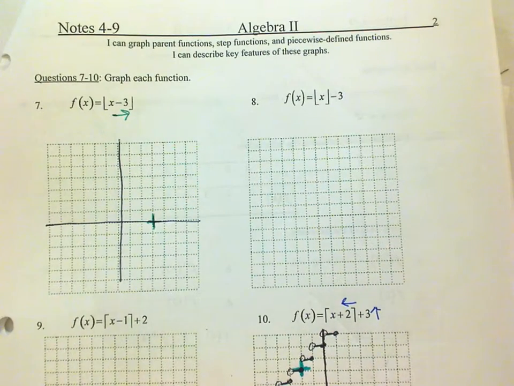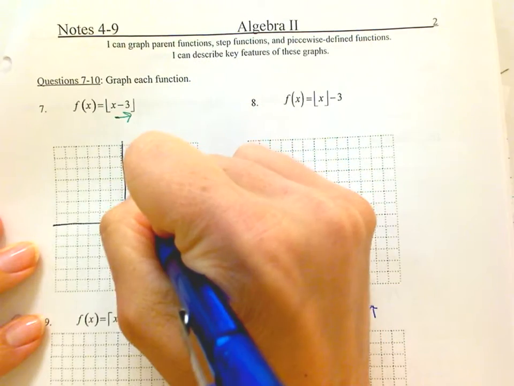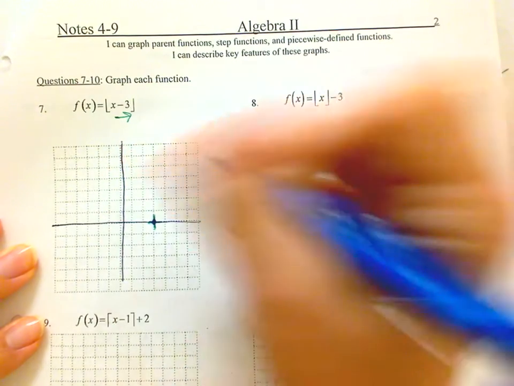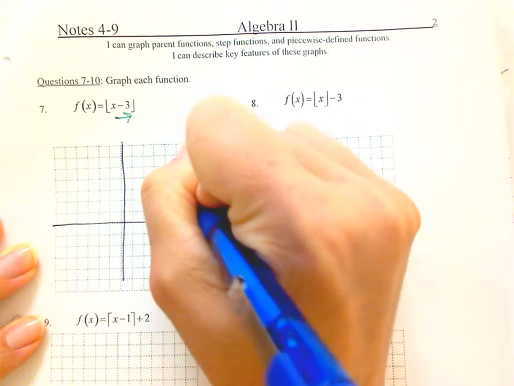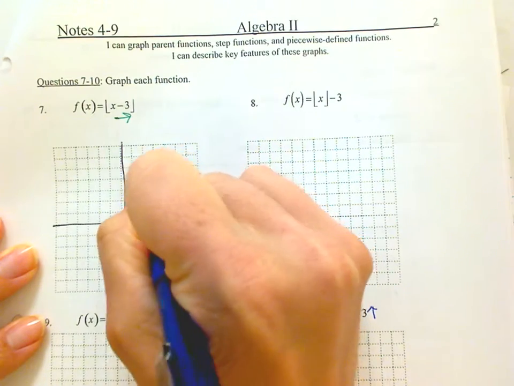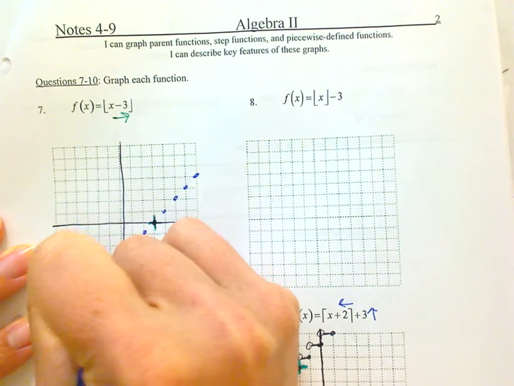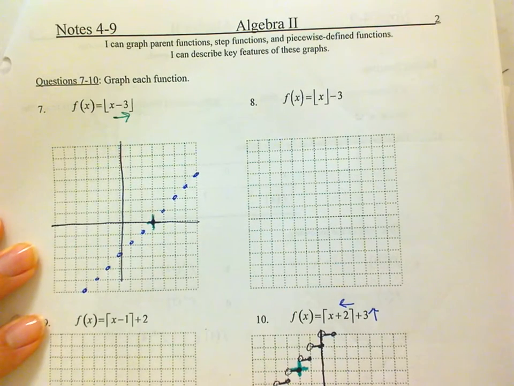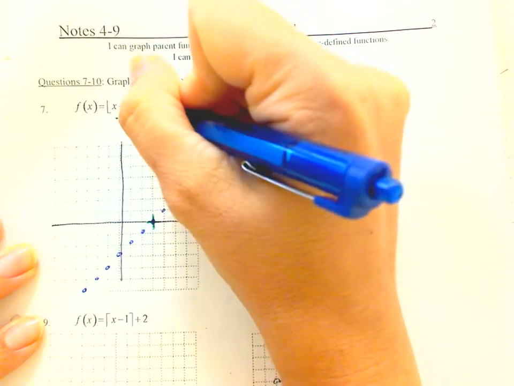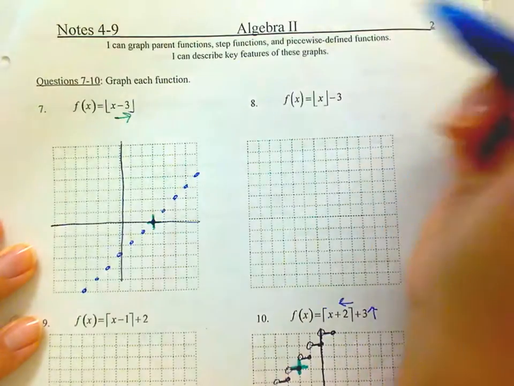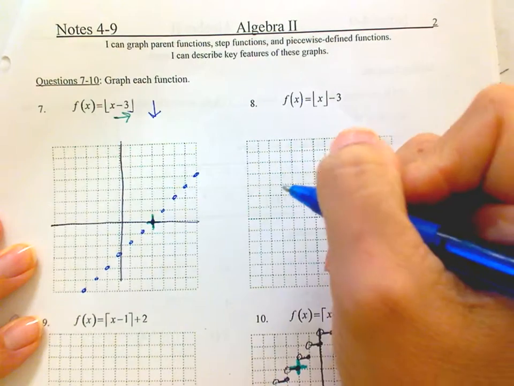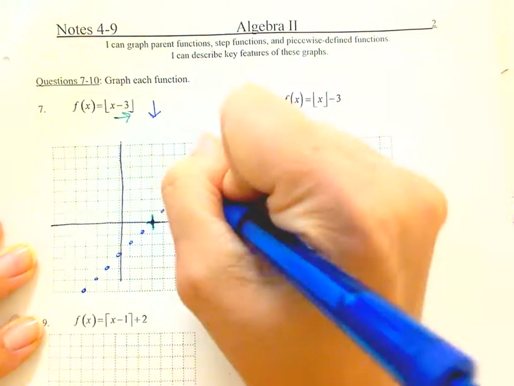So that means I'm going to make my solid circles, one at your new origin, and then straight up the diagonal. They should go straight across your paper. And then your brackets are below, so that means we're rounding down. So you're going to make your open circles below your closed dots.